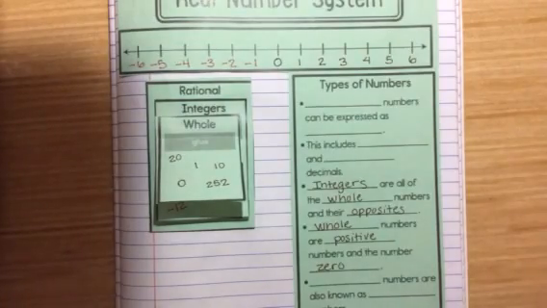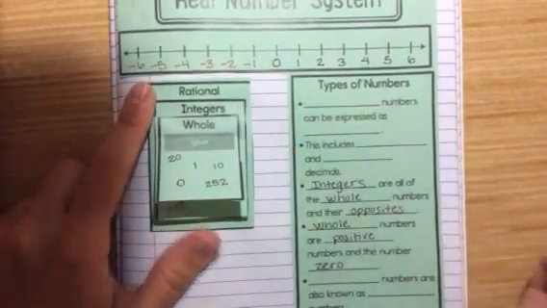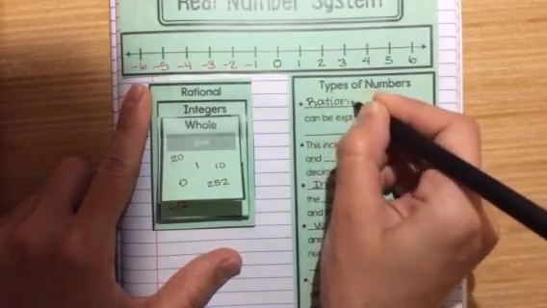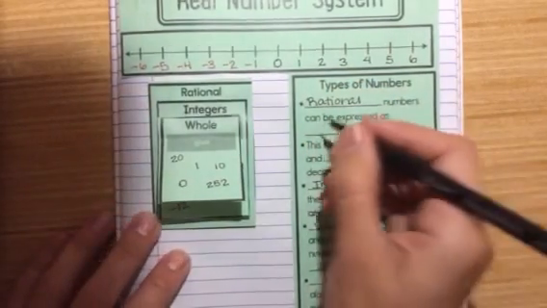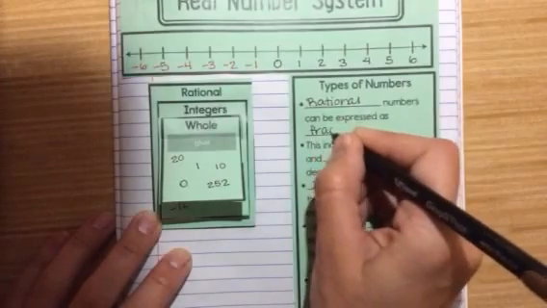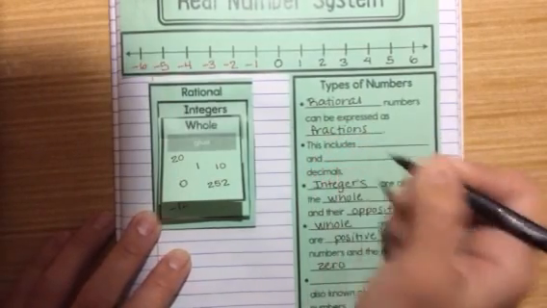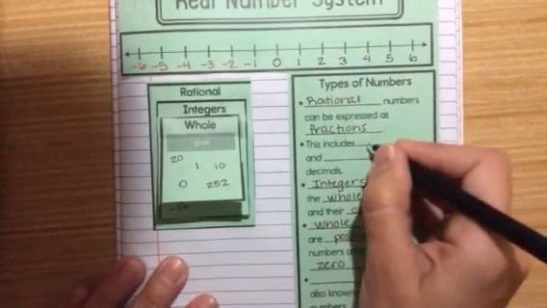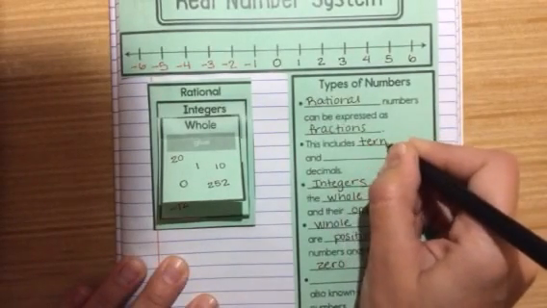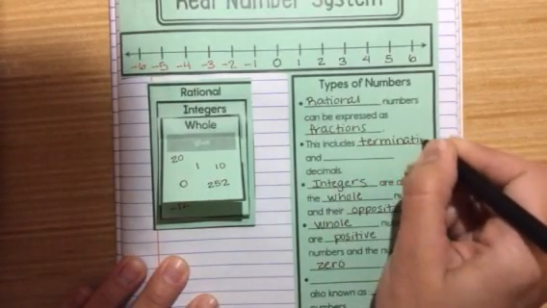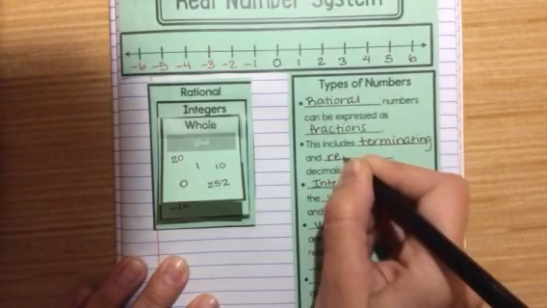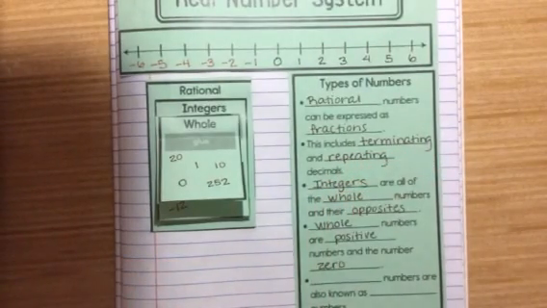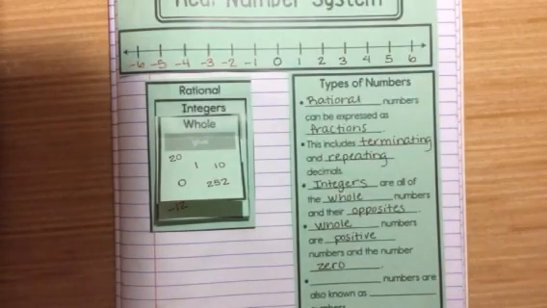So now let's talk about our last classification, our rational numbers. Rational numbers can be expressed as fractions. Any number that can be represented as a fraction. This also includes the terminating and repeating decimals. So any number that can be written as a fraction.